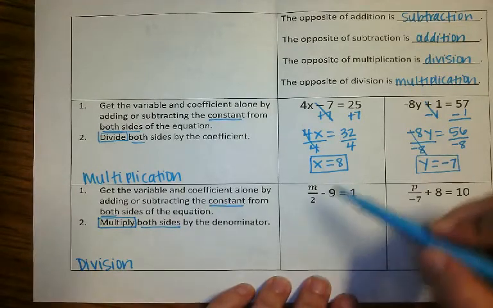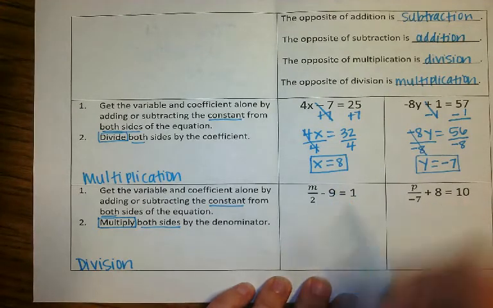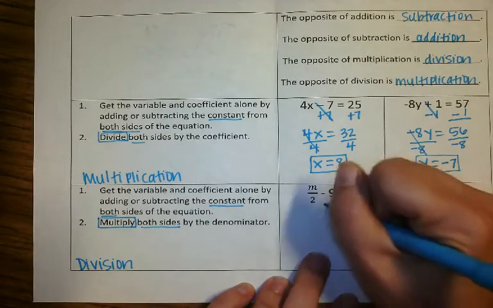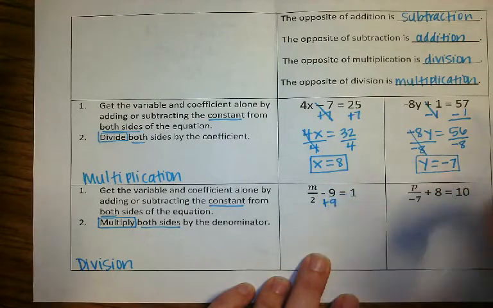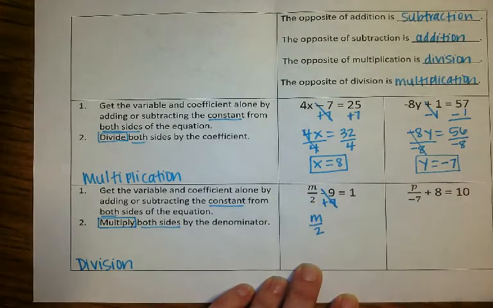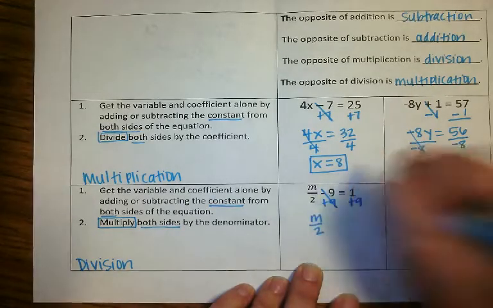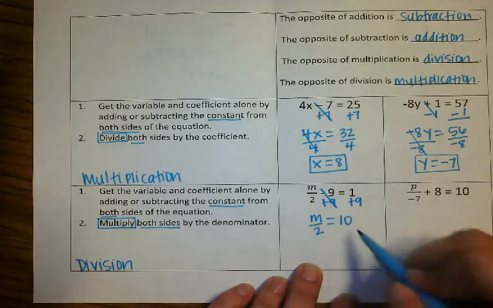So our first example here says m divided by 2 minus 9 equals 1. Here is our constant term that we want to get rid of first. The inverse of subtracting 9 would be adding 9, or we could look at it as -9 and +9 cancel each other out. And that leaves us with m divided by 2 on this side of our equation. To keep the equation balanced, since we added 9 to this side of the equation, we'll do the same thing over here. So it's going to become m divided by 2 equals 10.